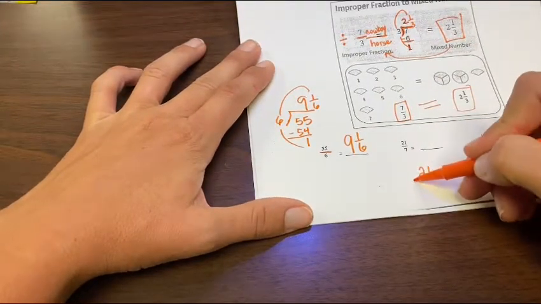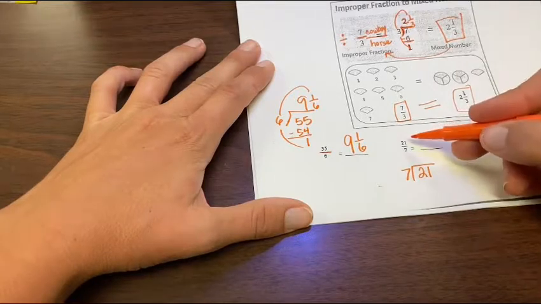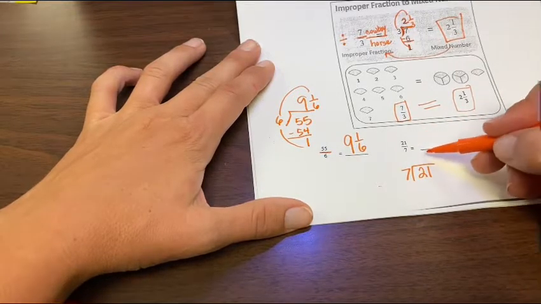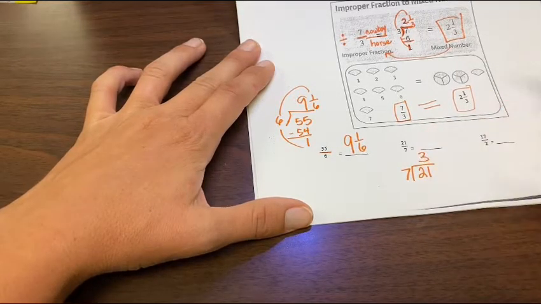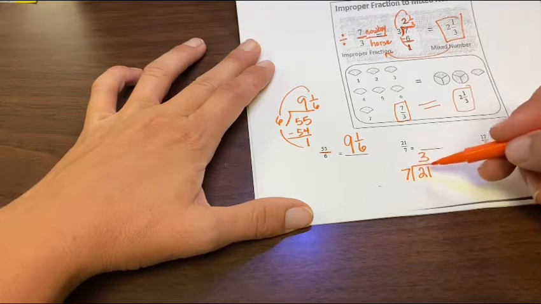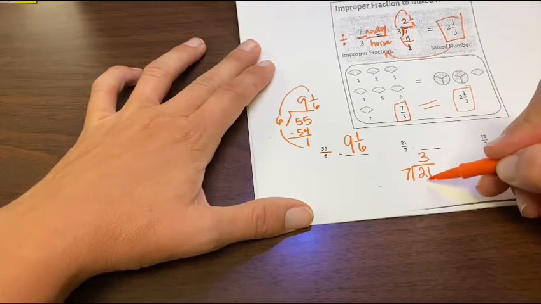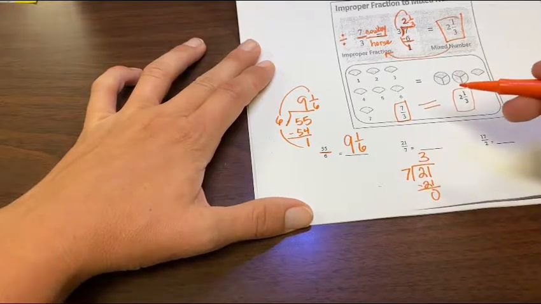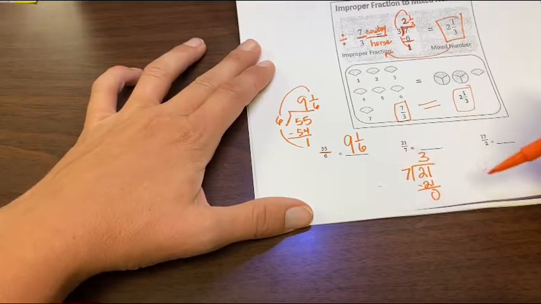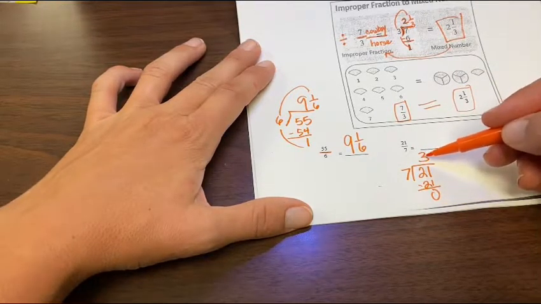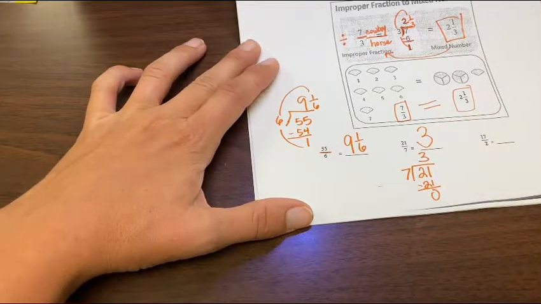21/7. 21 divided by 7. Remember, cowboy under the house. 7 goes into 21 3 whole times. So 3 times 7 is 21. And you have no remainder. So you don't have to write a fraction now because there are no extra pieces. You're just going to have 3 whole pizzas.